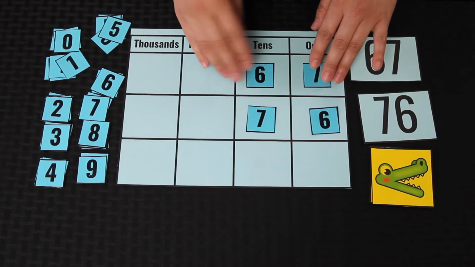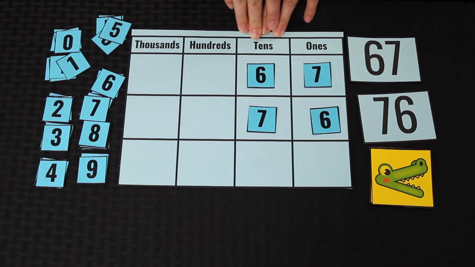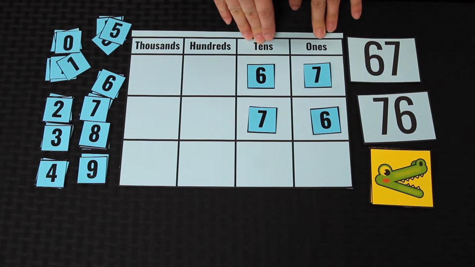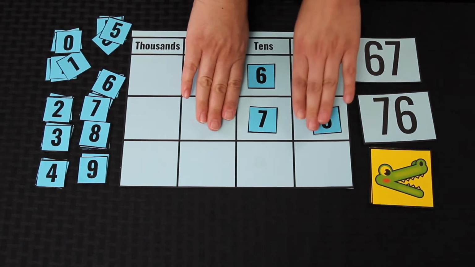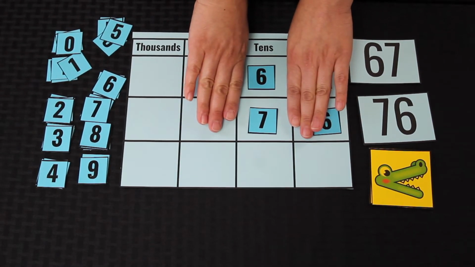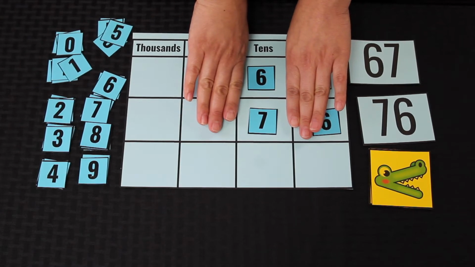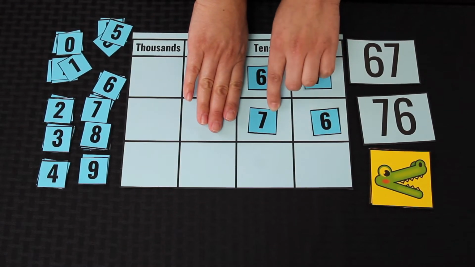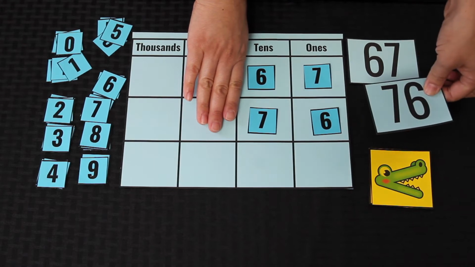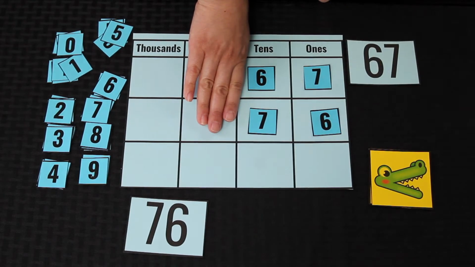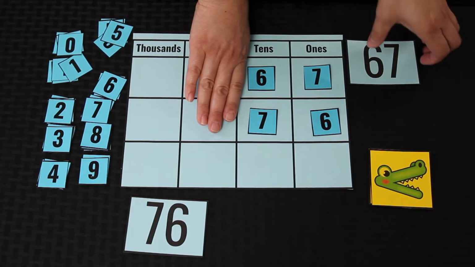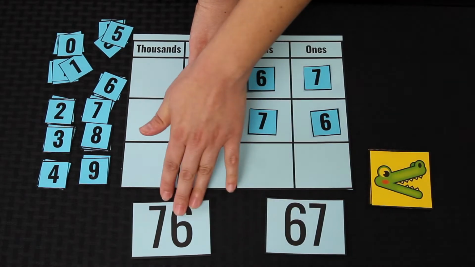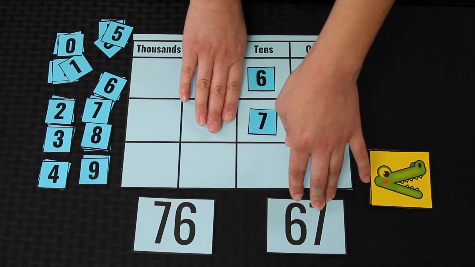The way you compare this is by looking at the greatest place value. So we know that tens is greater than 1. So if I look at this column here, I have a 6 and a 7. Now the greatest place value here is the 7. Okay, so if I go ahead and put this number first, I can say that 7 is greater than 6. So 76 is greater than 67.